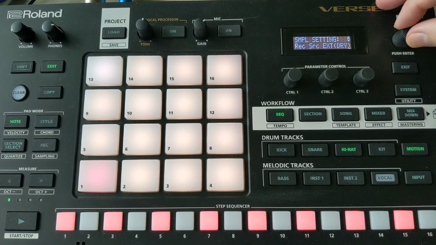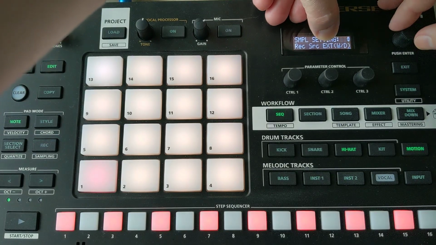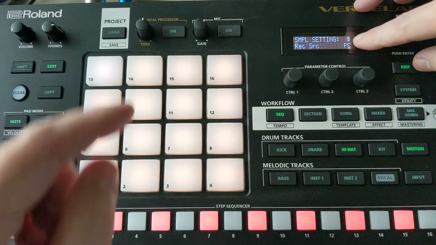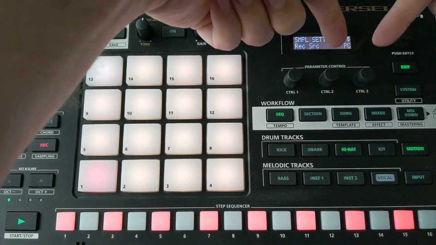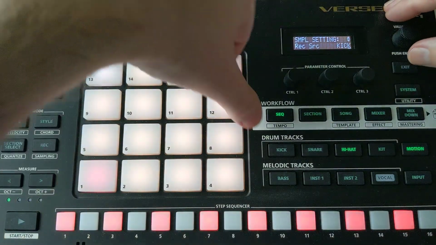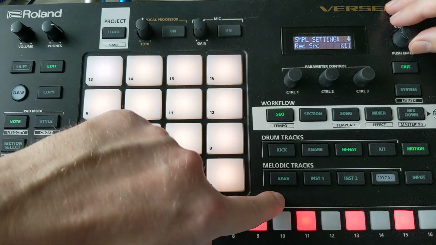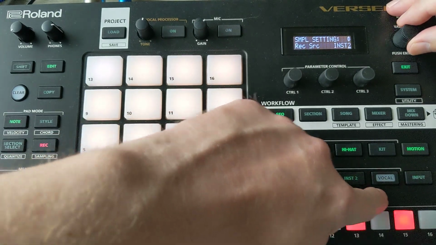Anyway, so we're over here, and if we keep going down, we go from EXT, which is this external input, to other things. PC is using the USB cable. It would be up here to record to your computer or a phone or something. Then we have the tracks: kick, snare, hi-hat, kit, bass, instrument 1, instrument 2, and vocal.